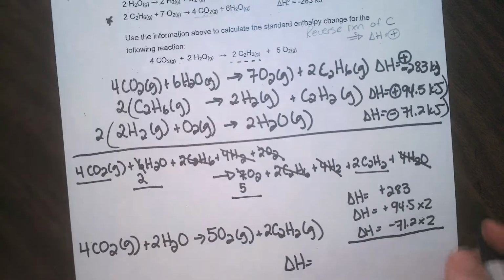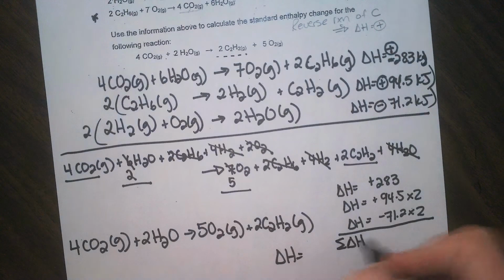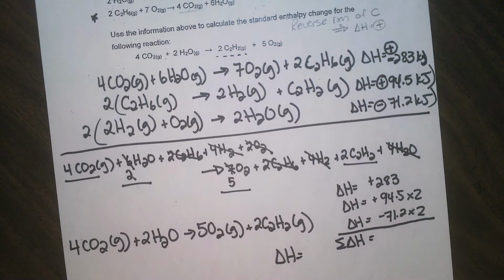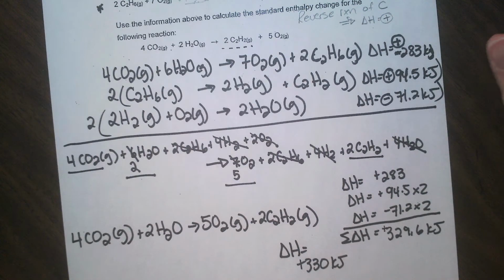And what do I get for a sum here? Okay, so it's the same concept as net ionic reactions, net ionic equations. But now we're just trying to figure out our delta H.